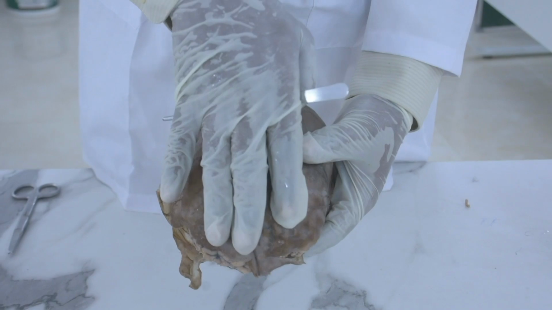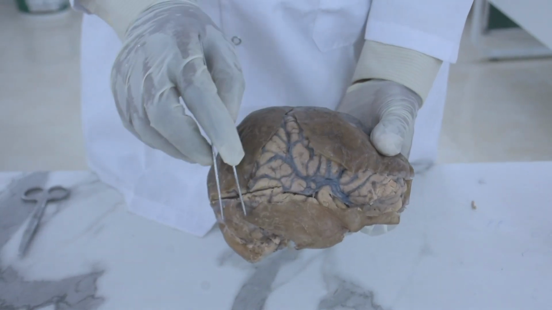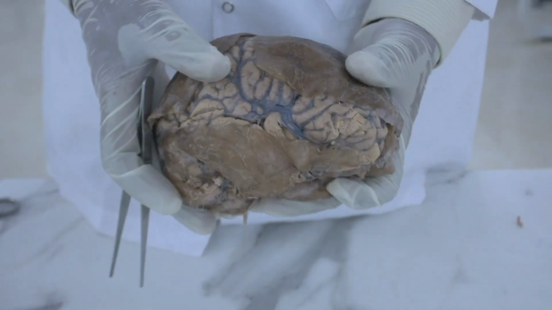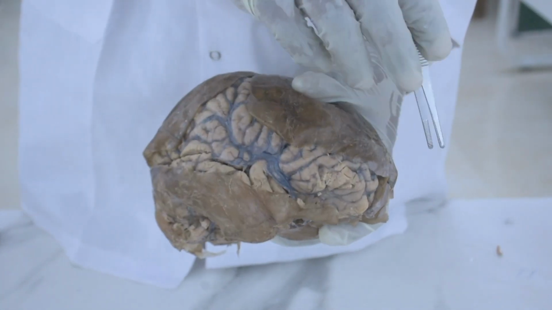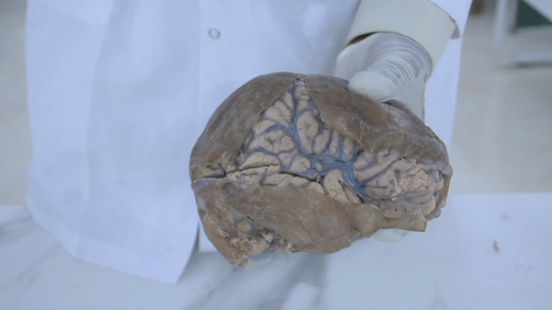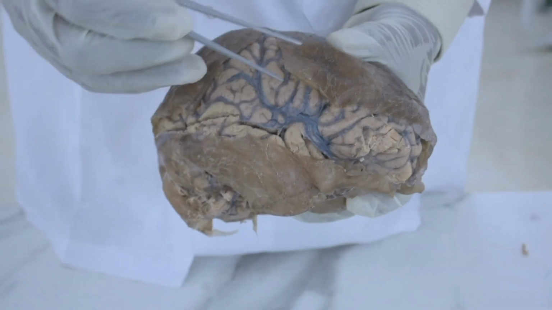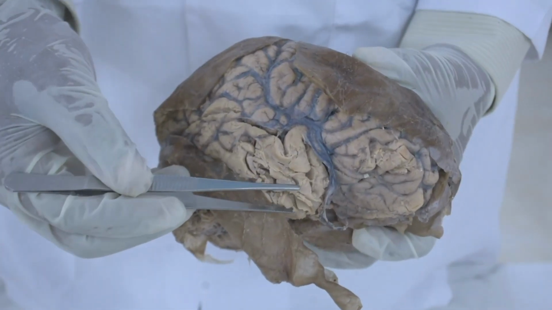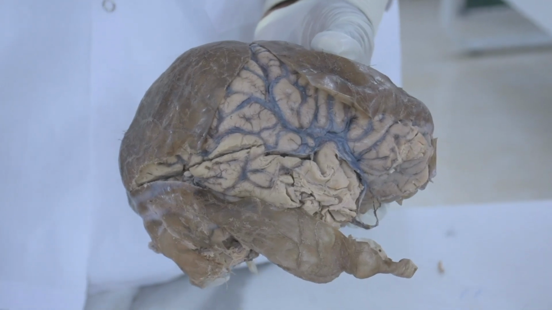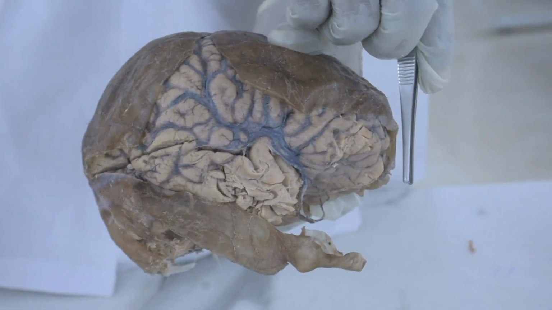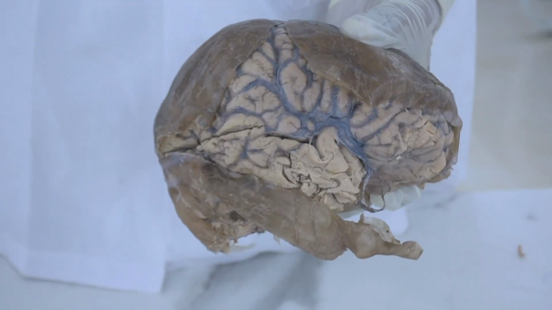This is the superior view of the brain, and this is the lateral view of the brain. Actually, the brain contains three poles. This is the frontal part, this is the occipital part. Here in this area, we have the frontal pole. This is the temporal area, we have the temporal pole, and posteriorly we have the occipital pole. Again, we have three poles: anterior or frontal, occipital, and temporal pole.